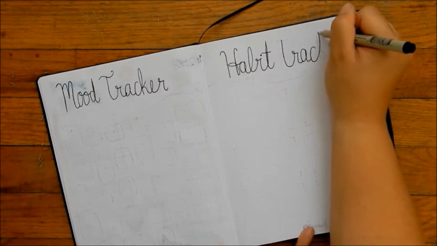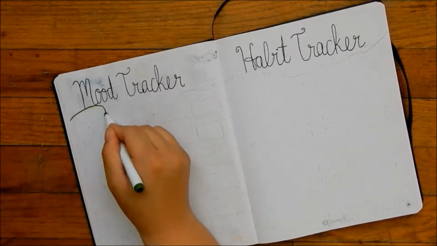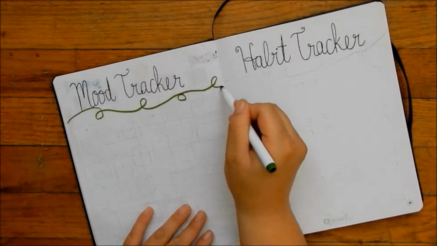I think I just had more fun writing the letters. My favorite letter to write is a cursive R. I just think it's so pretty.